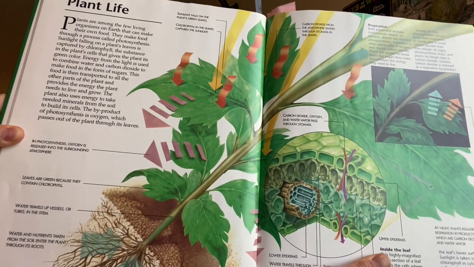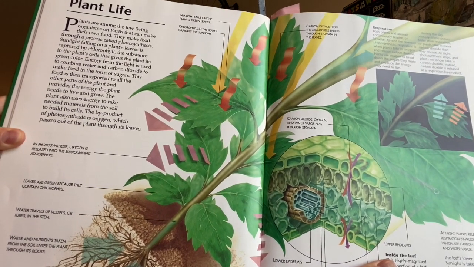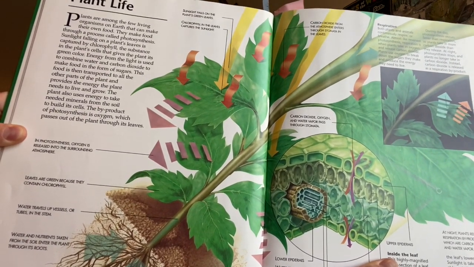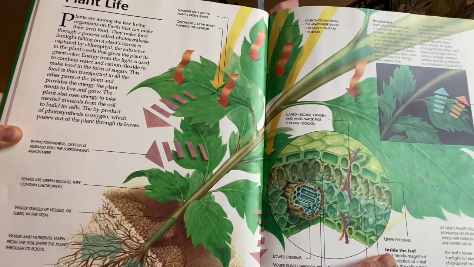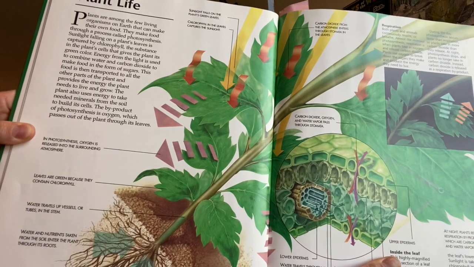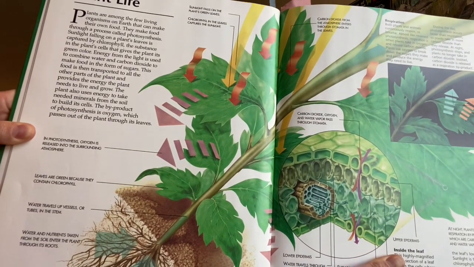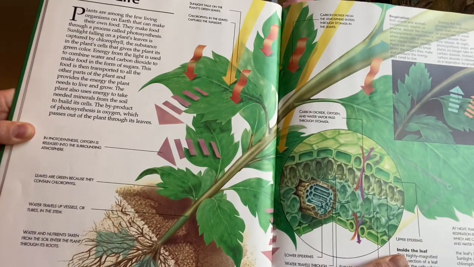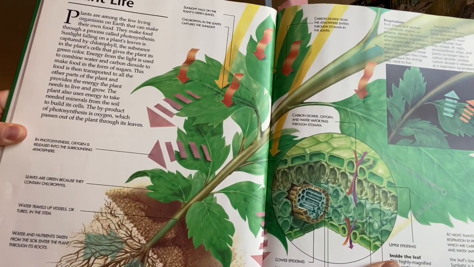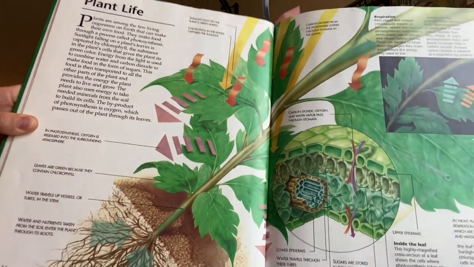This food is then transported to all the other parts of the plant and provides the energy the plant needs to live and grow. The plant also uses energy to take needed minerals from the soil to build its cells. The byproduct of photosynthesis is oxygen, which passes out of the plant through its leaves.